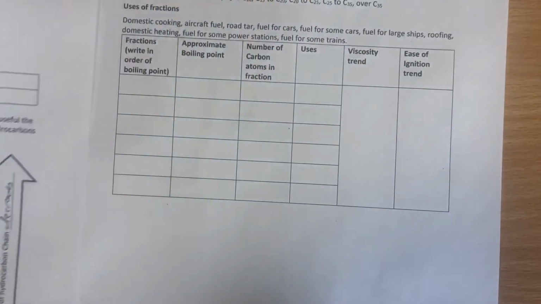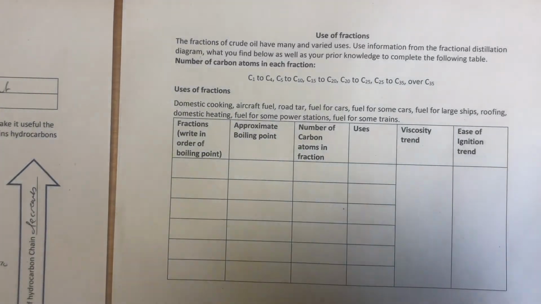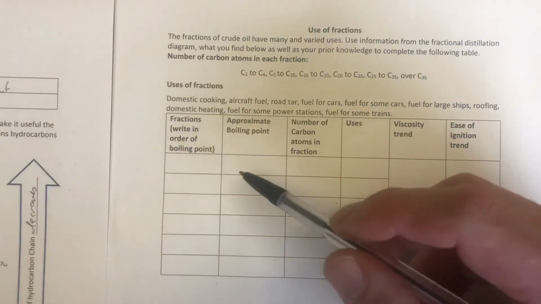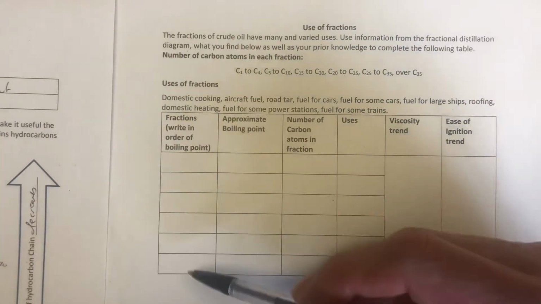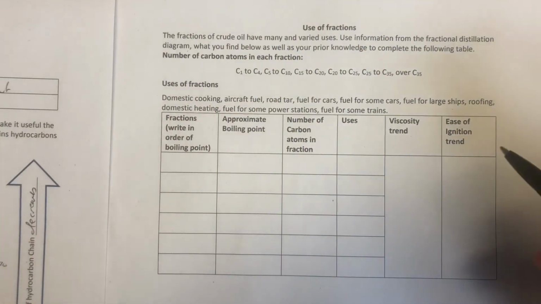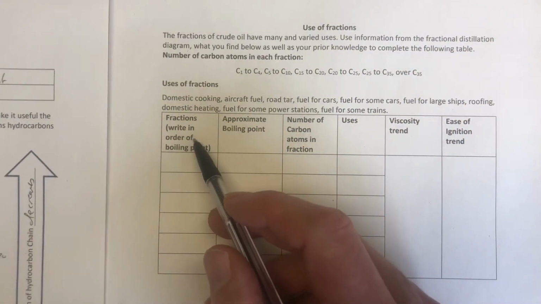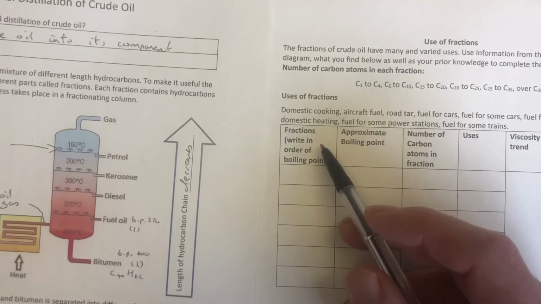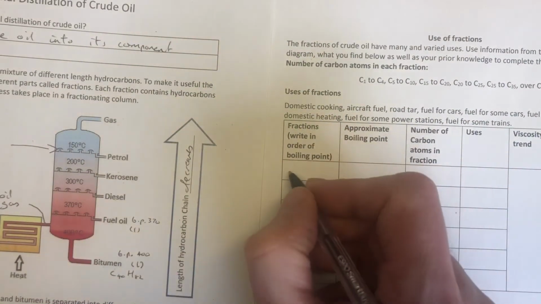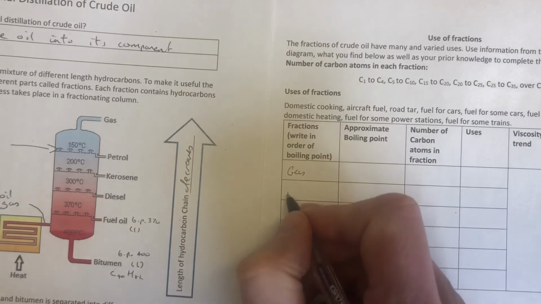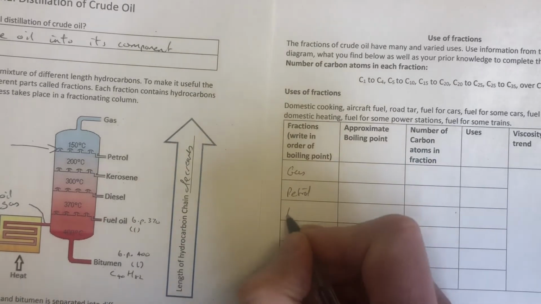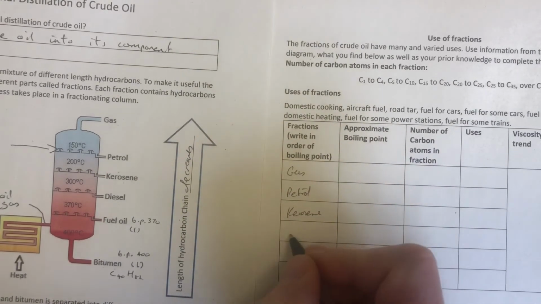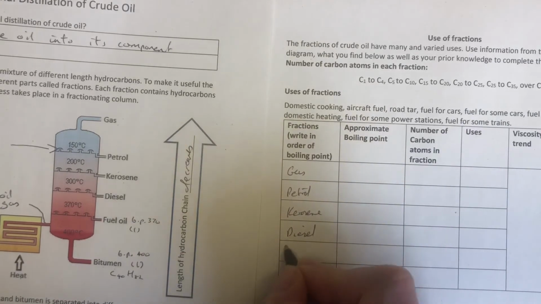Now, the next page, we've got a table just talking about that type of thing. So what we need to do is know a bit about each fraction, its chain length, its boiling point, its uses, things like that. So the fractions, I've written here in order of boiling point. The fractions are on that last page as well. So we're going to go in this order: gas, petrol, kerosene, diesel, fuel oil. Now you need to know this order really. And bitumen.